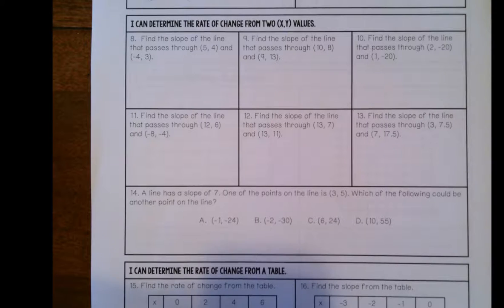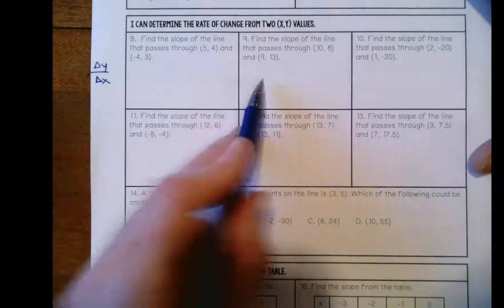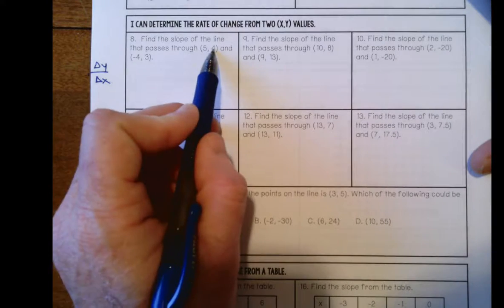All right, find the slope of the line that passes through (5, 4) and (-4, 3). So let's remember that slope is the change in y over change in x. Okay, so I'm going to show you two different ways to do these. The first way is just to think about it. I went from 4 to 3. That's down 1. That's the change in the y's.